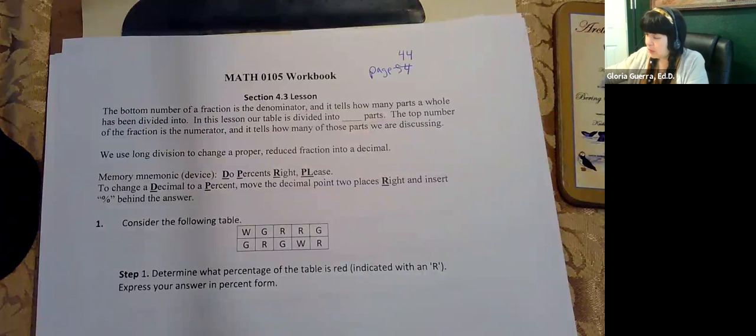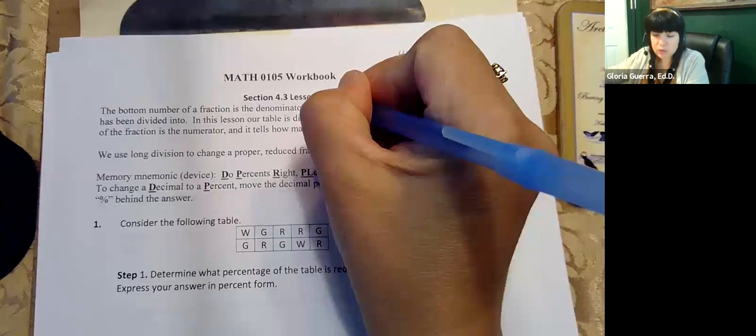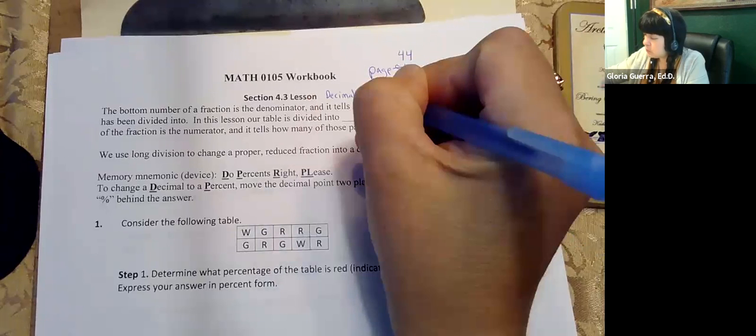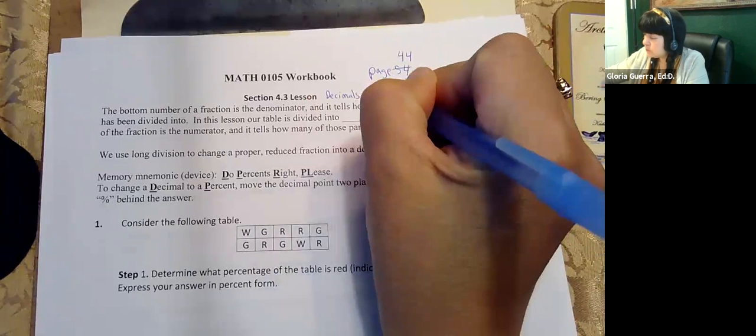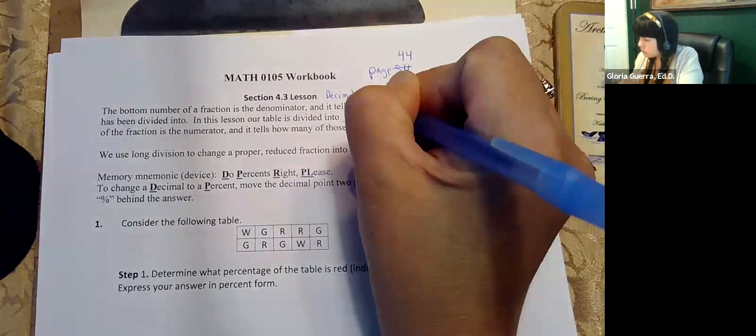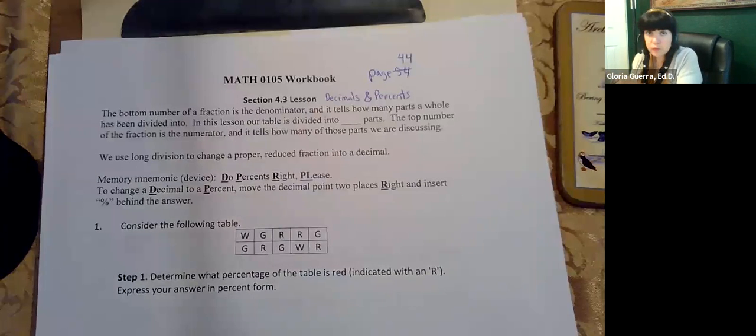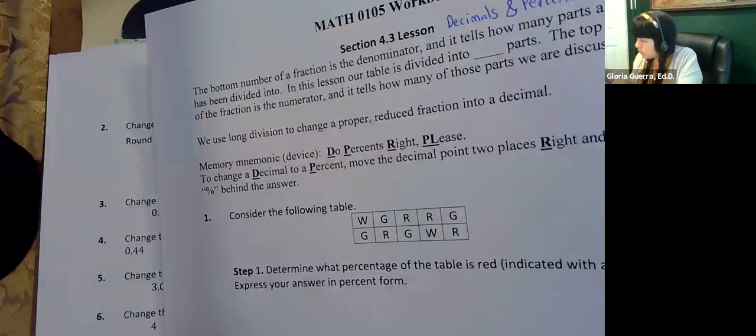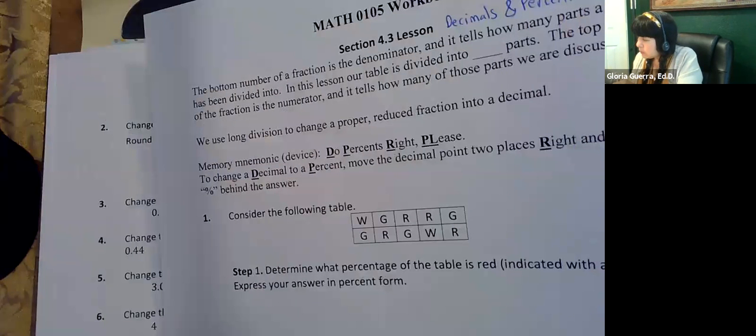But it is lesson 4.3, Decimals and Percents. So I'm going to go through these problems on pages 44 and 45 then.